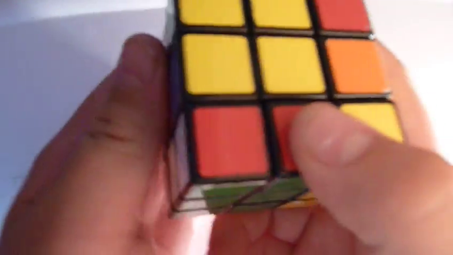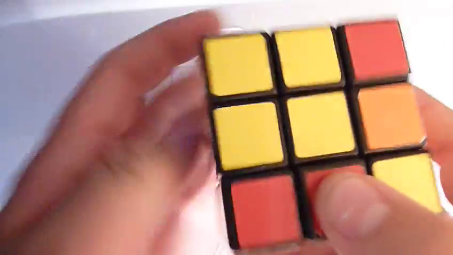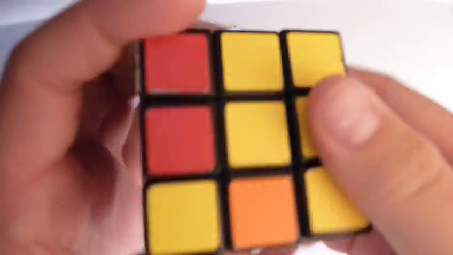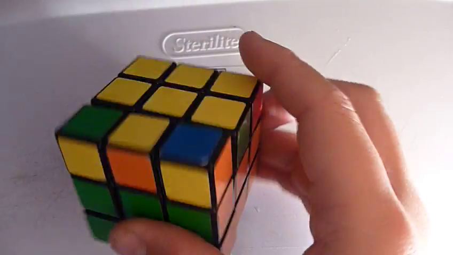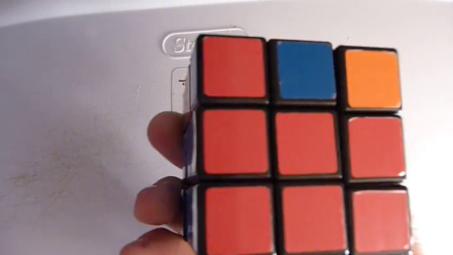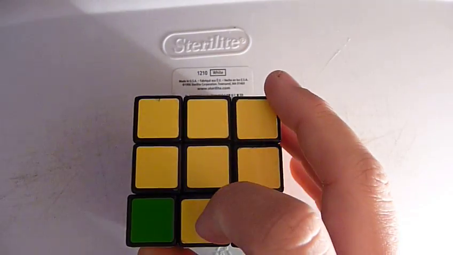So now you're going to go ahead and do that algorithm. So I got to remember it. Up, right, up counterclockwise, like that. Now you see that you have a cross, right? There's your cross. It's not perfect, see? But we got our cross.